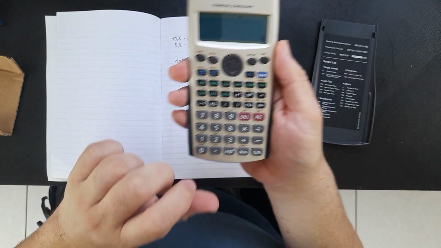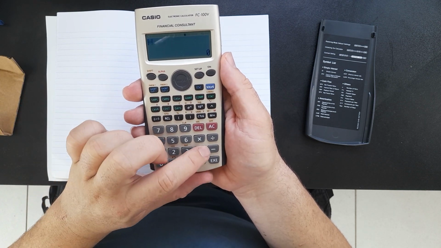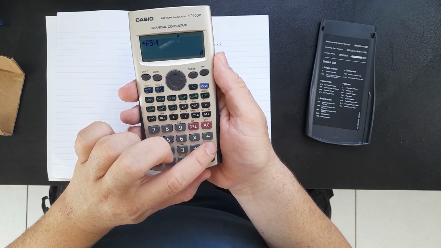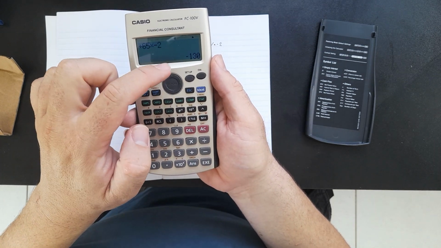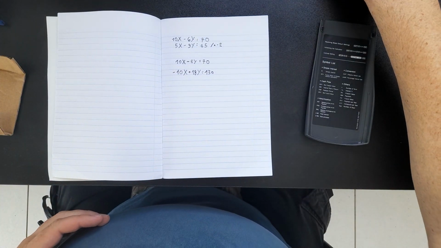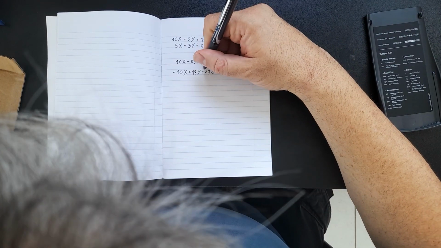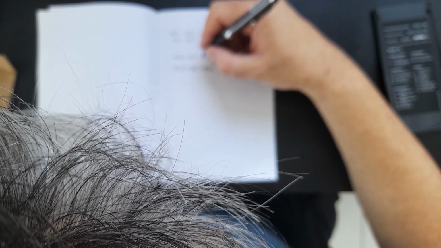So I just checked that I did not make any mistakes. I could also write plus 65 multiplied with negative 2, and that's going to be negative 130. So here I have to write a negative. I'm going to do it like that.